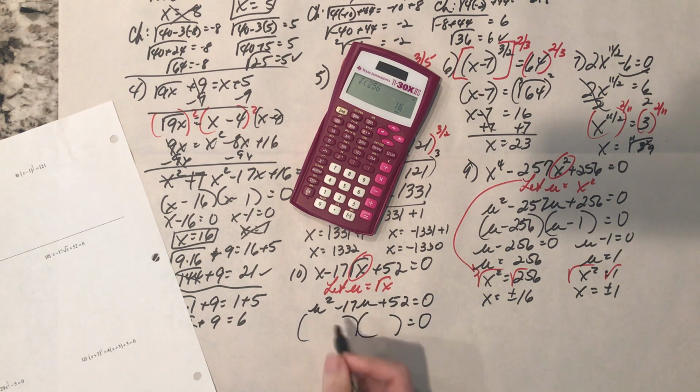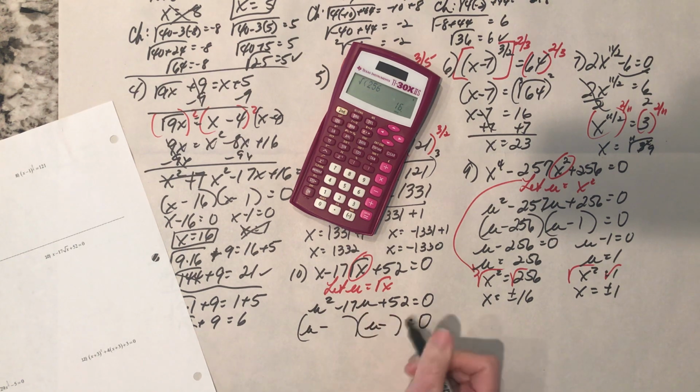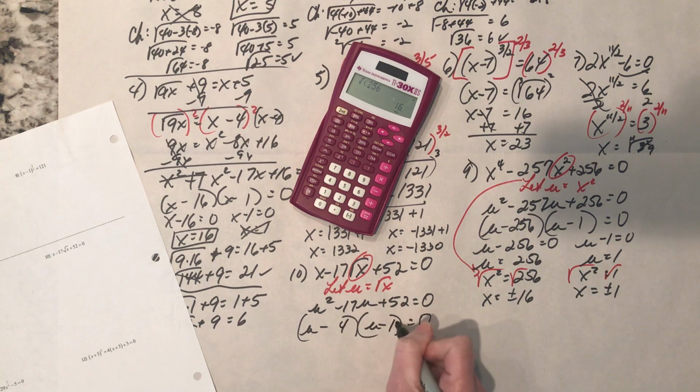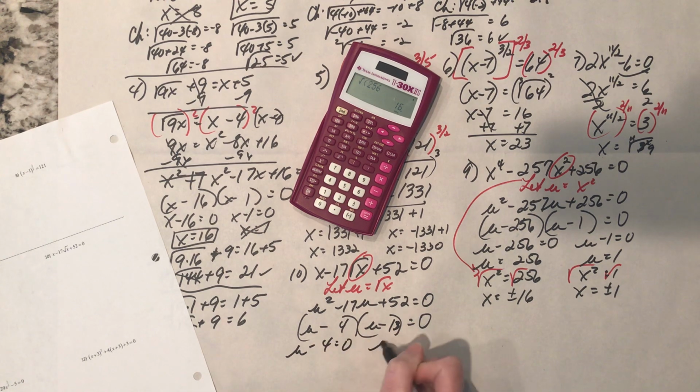Okay. Mu and mu, signs need to be the same and they need to be negative. We're looking for two numbers that multiply to give you 52, that add together to give you 17, and that's going to be 13 times 4, or 13 plus 4. 13 times 4 is 52, like deck of cards. You got 13 cards in each suit and 4 suits. And then 13 plus 4 will give you 17. So let's plop them down there. Doesn't matter which one goes where. Set each piece equal to 0.